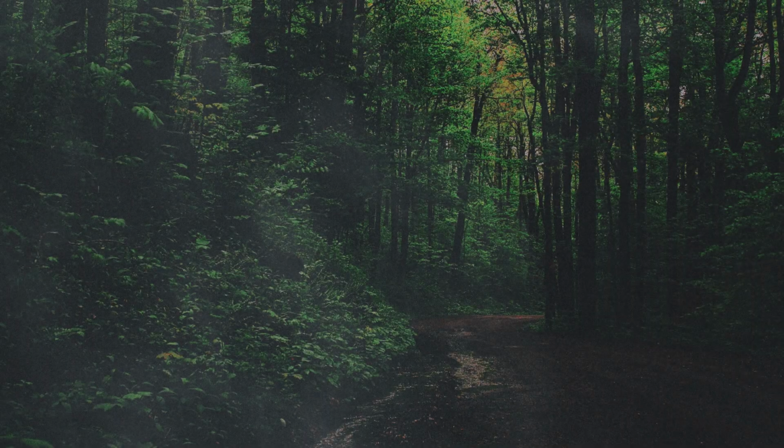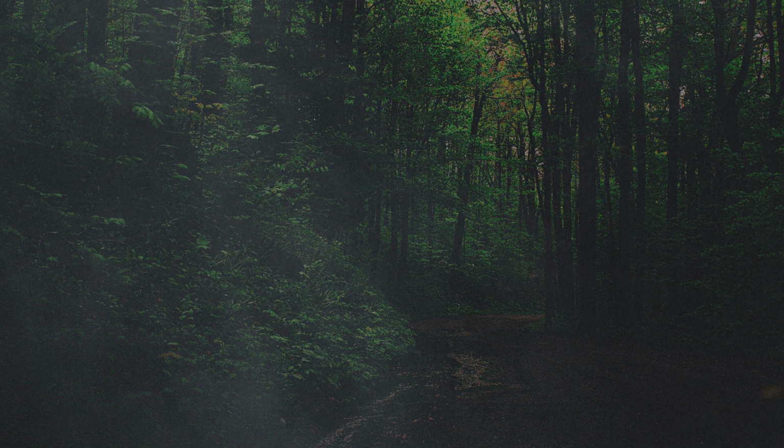This creates the contrast that makes rings visible. In some species, growth rings are clear and distinct. In tropical forests, where seasonal variation is less pronounced, rings may be faint or irregular. Even there, subtle density shifts can reveal environmental rhythm.